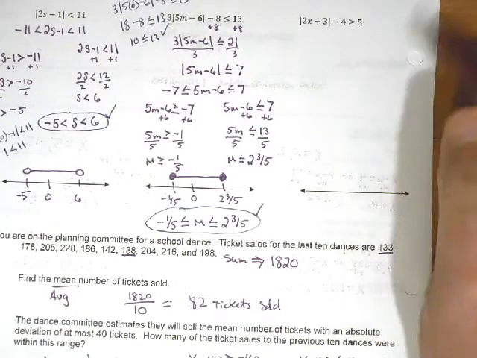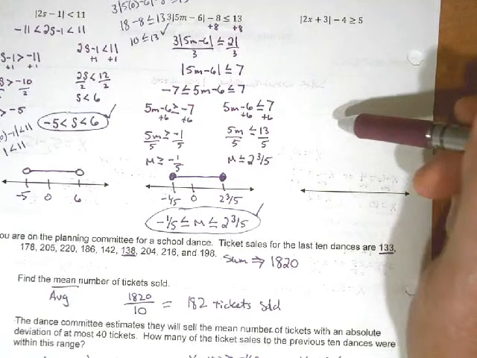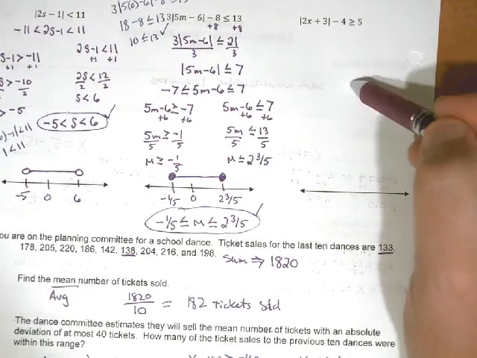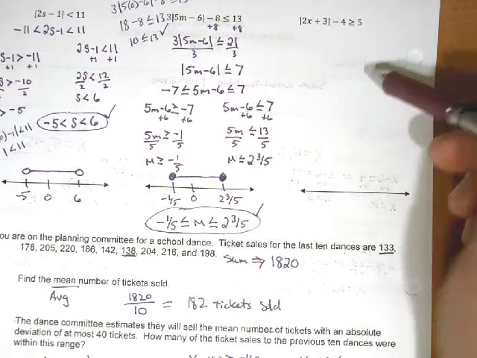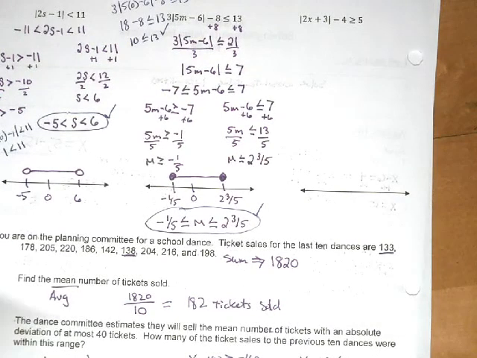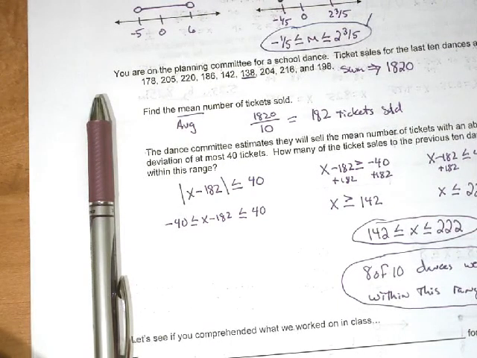So please make sure you check your work here on this one. Do it first. Then if you did it incorrectly, copy it on here the correct way. But do it first, then check your work here. All right? Before you just go and copy. You don't get anything from copying.